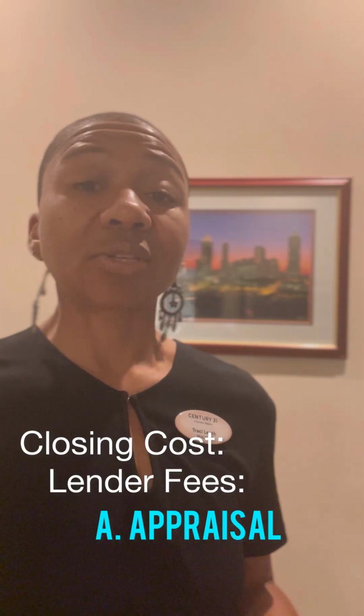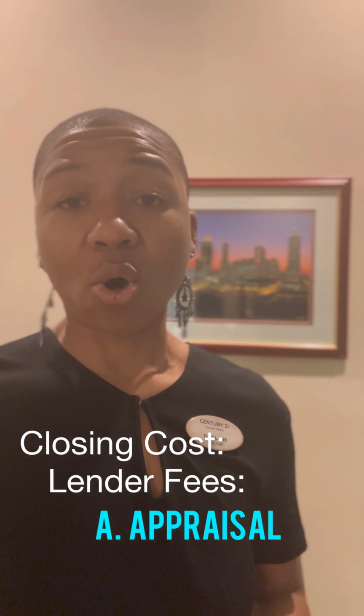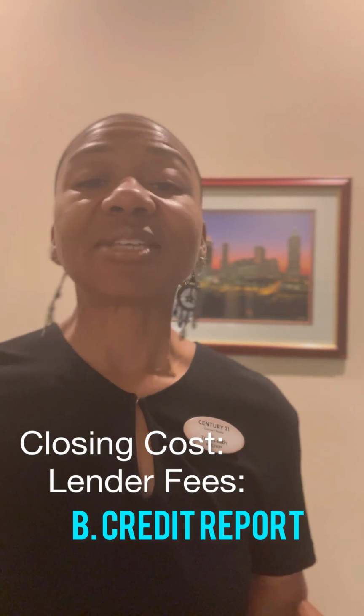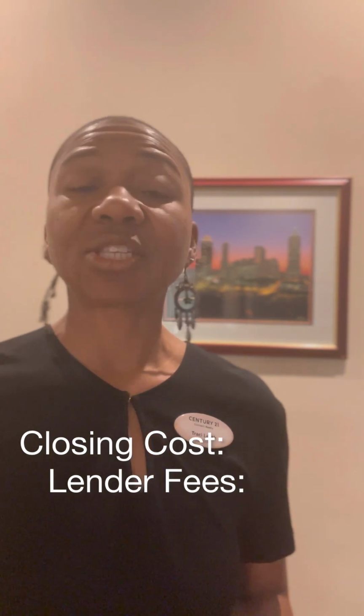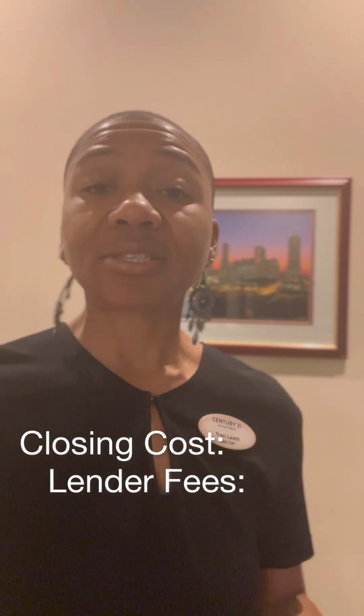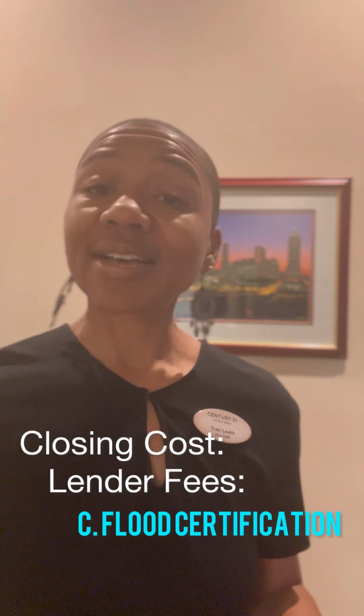The lender fees cover 4 components. It covers the appraisal. The appraisal determines the market value of the home. Next is the credit report. The lender must determine your credit worthiness, so your credit has to be pulled, so that information has to be obtained by your lender. Flood certification.